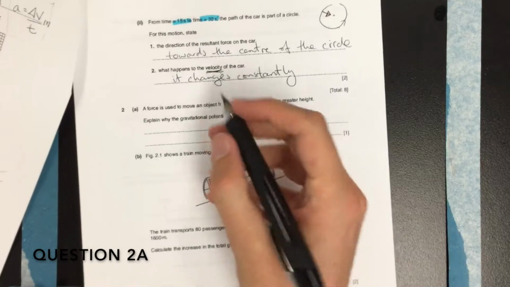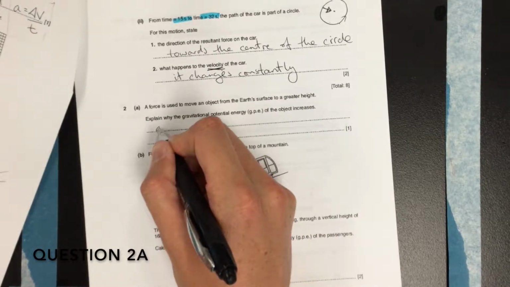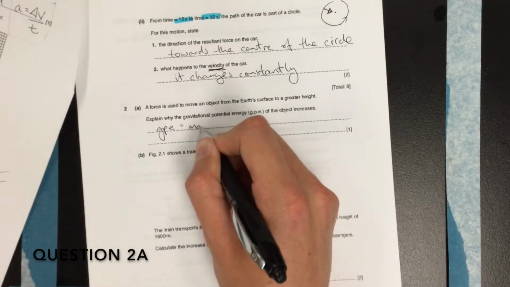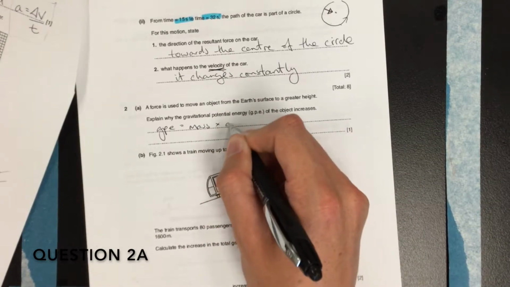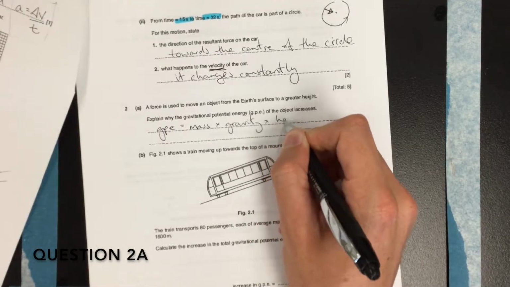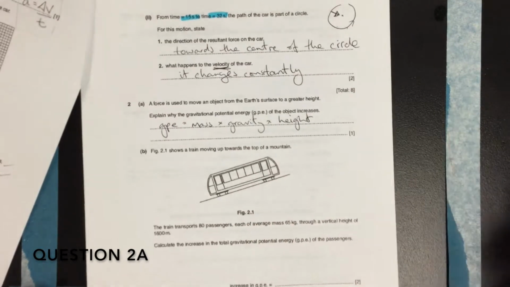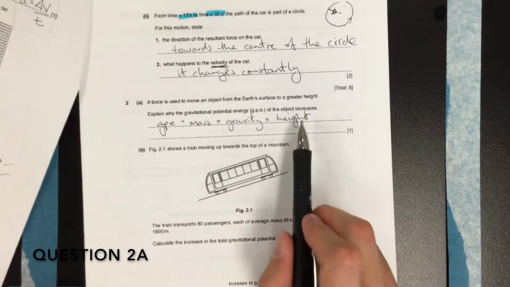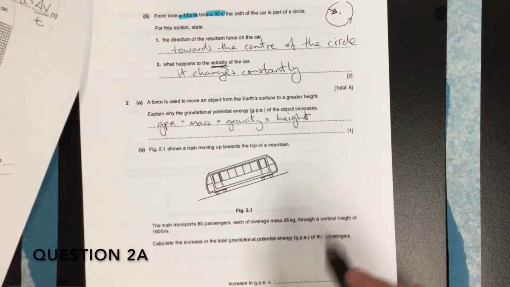So, my equation for gravitational potential energy is the mass of the object times the gravity of the object times the height of the object. Okay, so I'm showing that gravitational potential energy depends on the height of the object.